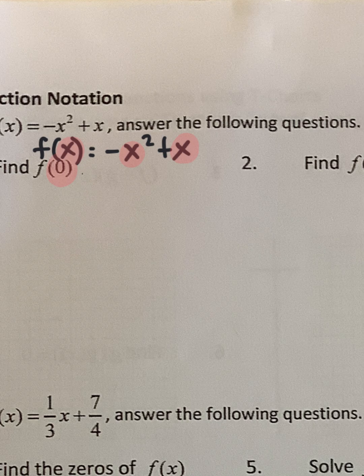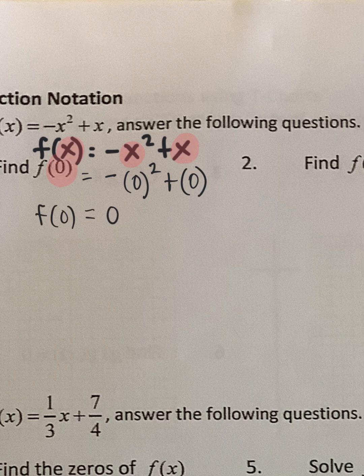But we know that f of 0 would be negative. We plug the 0 in where the x is, and then we square it. And then we have another x, so we plug that 0 in where that x is also. So if I square 0, I still have 0. Negative 0 is not a unique thing. It's just 0. And then 0 plus 0 is what? Just 0. So f of 0 is 0.